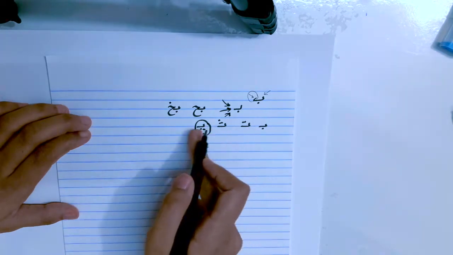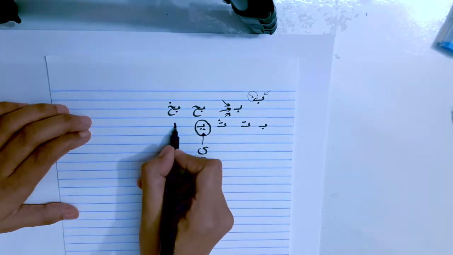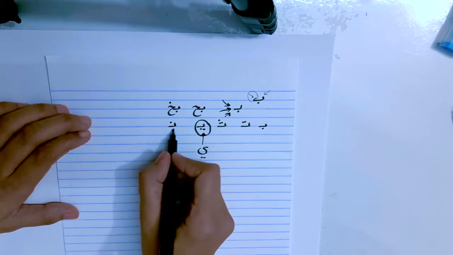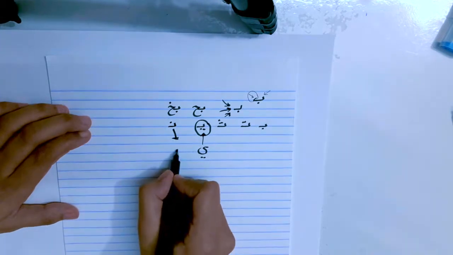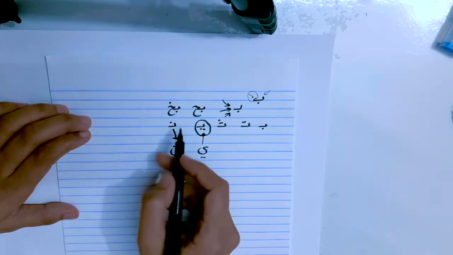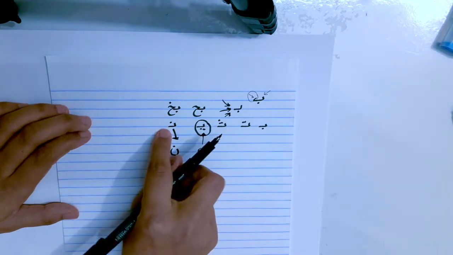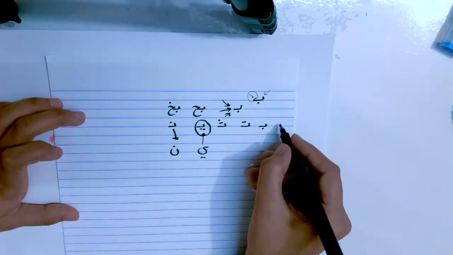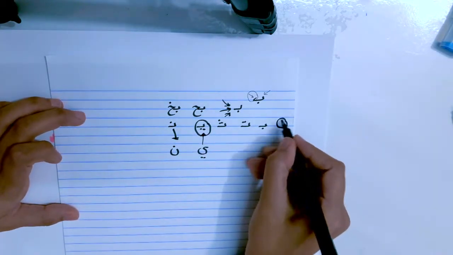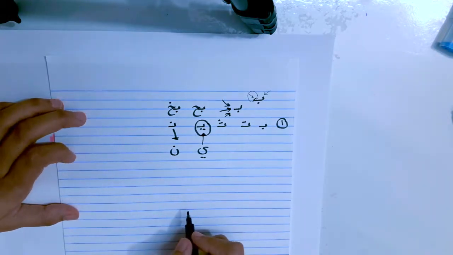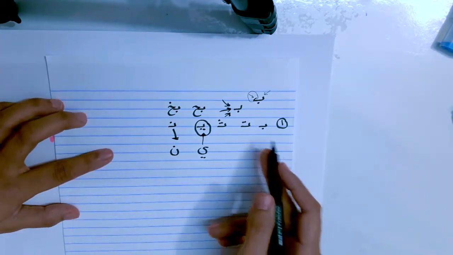Ba, ta, tha, ya, and we have also noon. This is the basic shape of noon. If you want to connect it, it will be like that, like them. This is note number 1. Okay. Note number 2.